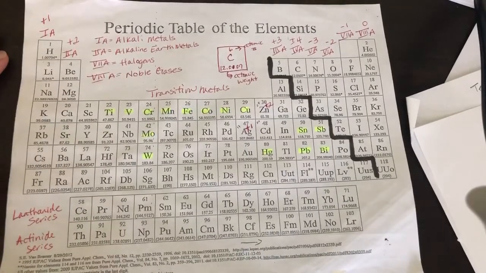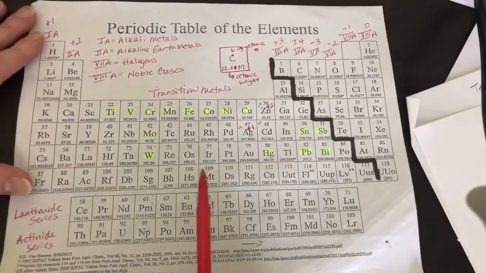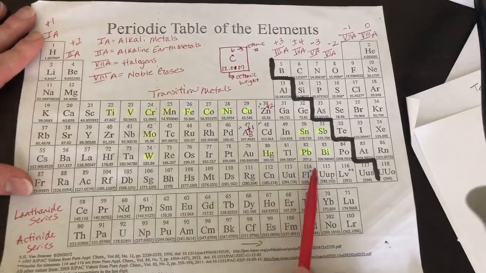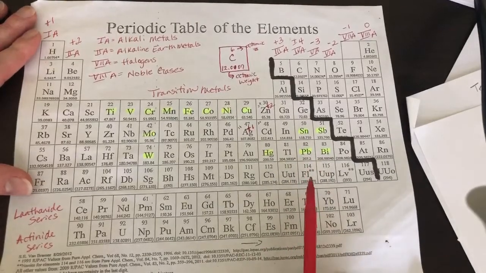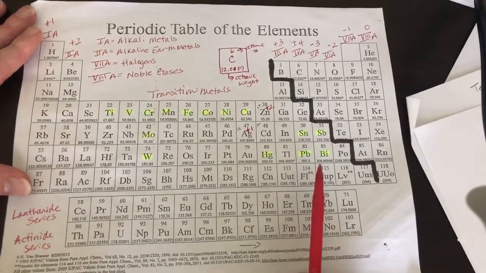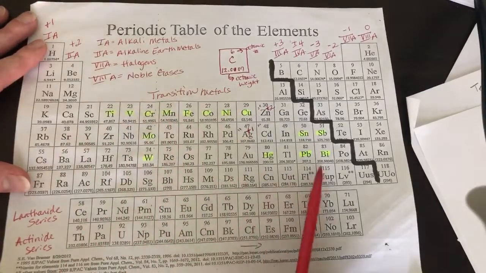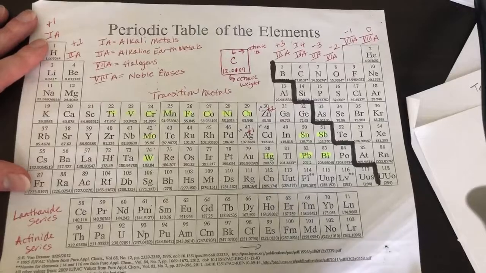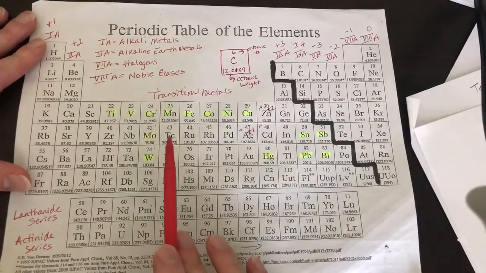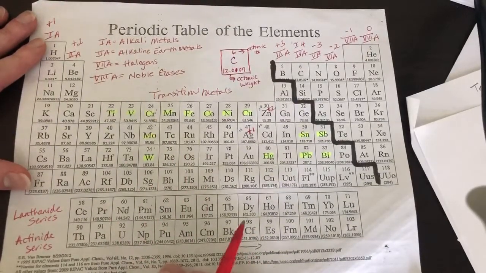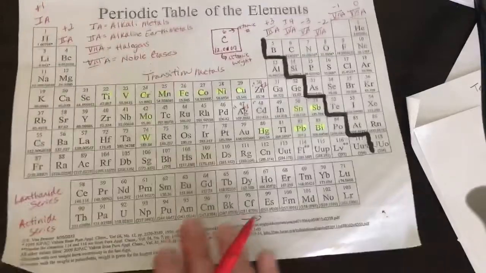So what you need to do is go through and highlight or circle the elements that I've highlighted on my periodic table. That way, whenever we start doing this stuff and your first element is one of the ones that are highlighted, you pump your brakes for just a second and decide what charge it's going to have. And I'm going to show you how to do that in just a second.